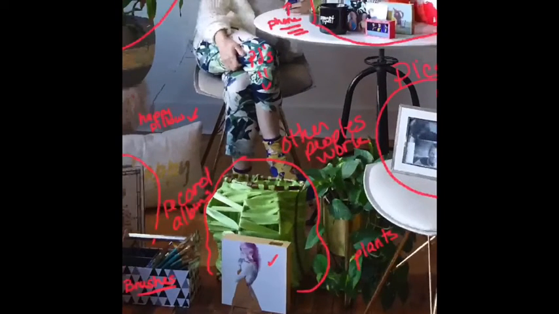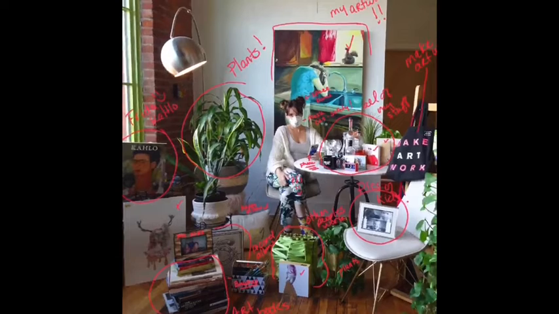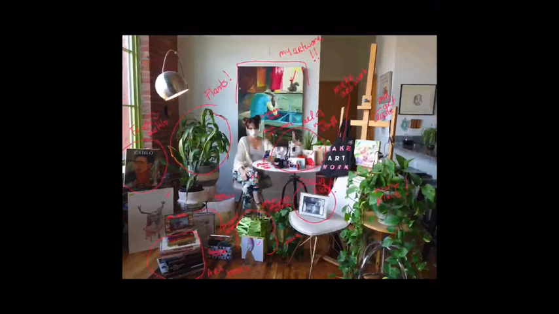Other people's artwork also. This little green piece is called Bound to You. It's by Autumn Brown. And let's see, my easel, of course, I had to bring that out. And then my favorite little tote bag, make artwork. And I could probably find a couple more items in here that I forgot about.